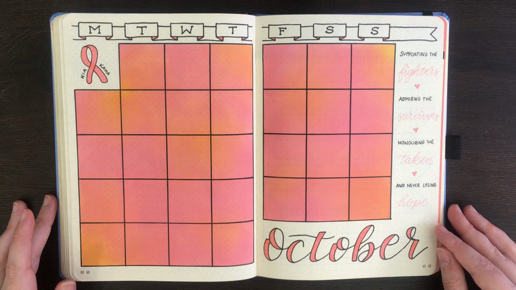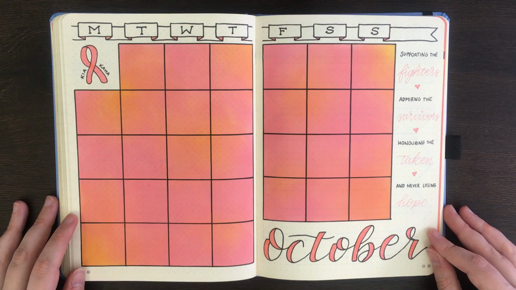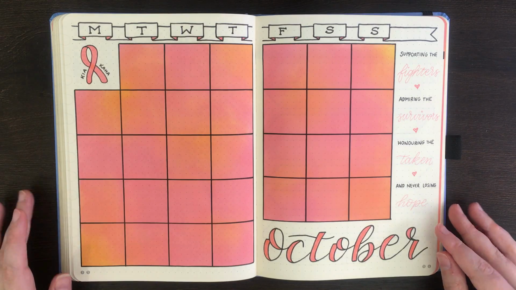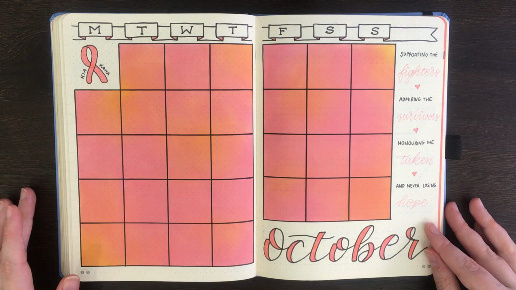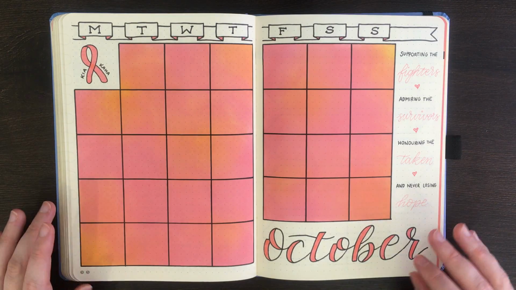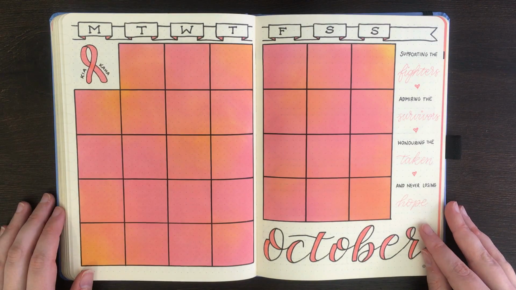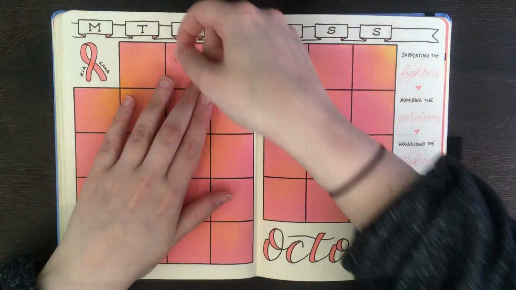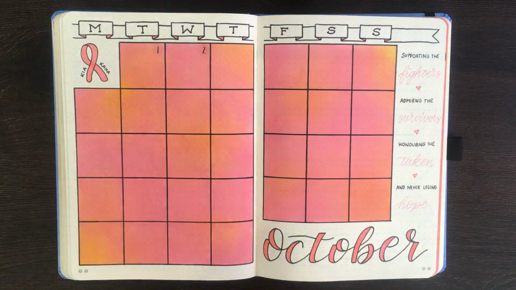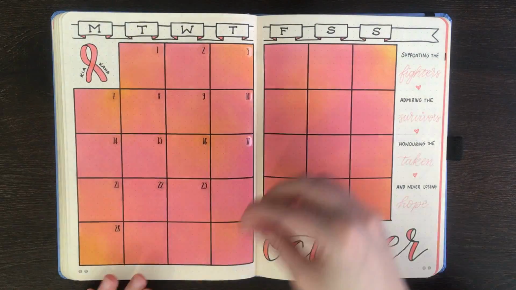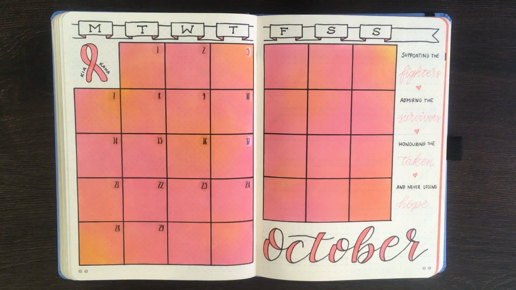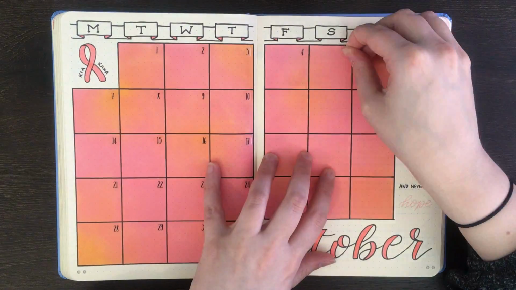So the first thing I'm going to do is put down the numbers for each day of the month. Normally I wouldn't have to do this, it would already be done, but as you guys saw in my plan with me on Sunday, I forgot the numbers on this one, and I forgot the numbers on my monthly challenge page. For October, I've decided just to use some small stickers and put those in the corner of each of the boxes. For this month, as I've got the colour of the boxes making up the main decoration of the page, I didn't want to do anything too decorative with the numbers.